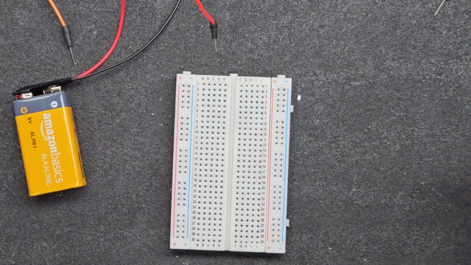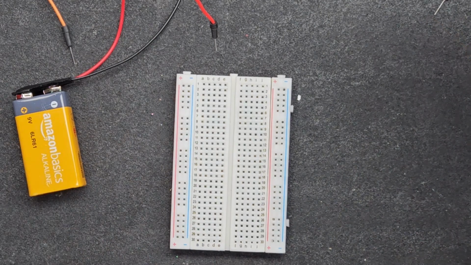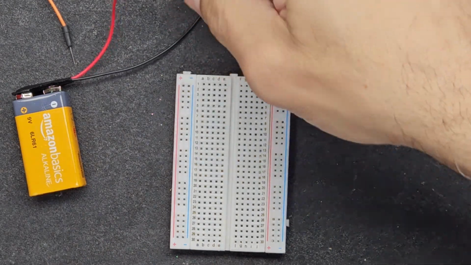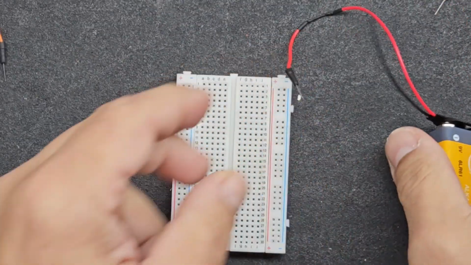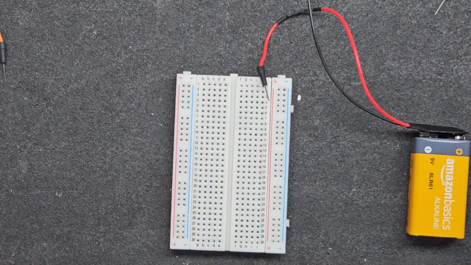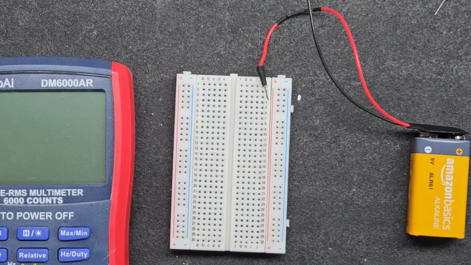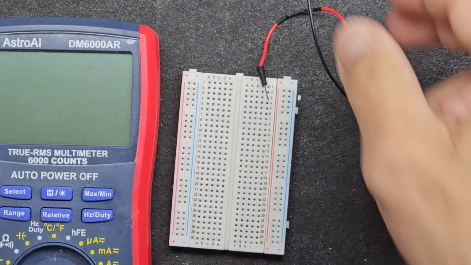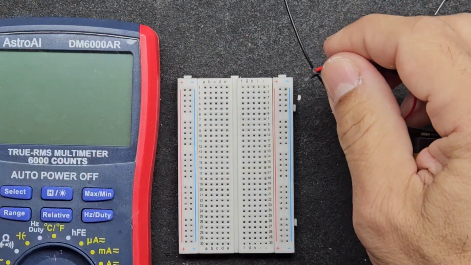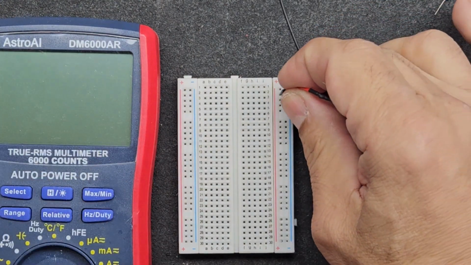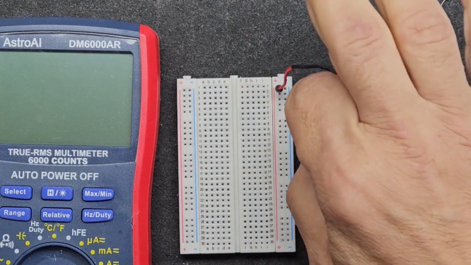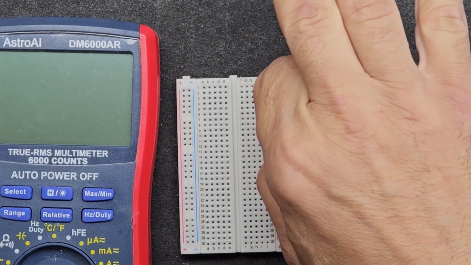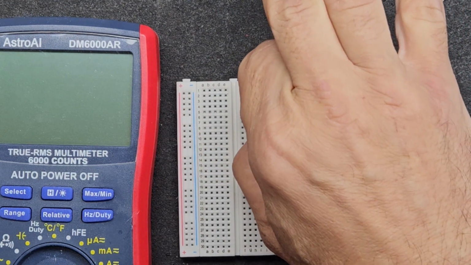So let's set it up. We'll get the battery. Let's put it on this end. And I'm going to do my multimeter. We'll use the left side, positive to positive, ground to ground. We'll put it anywhere. Doesn't make a difference.